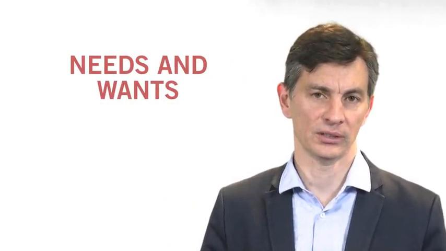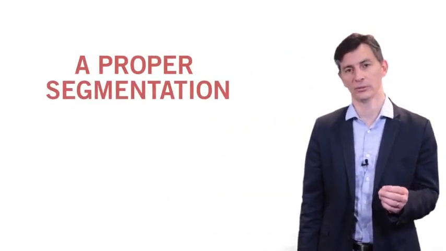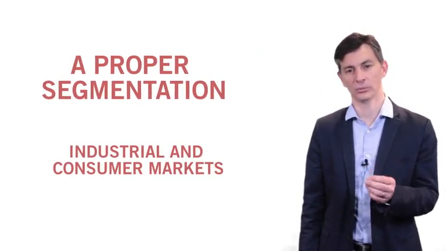As you can see, segmentation is a critical tool to be able to understand customers and segment them properly to have any chance at being able to fulfill their needs or satisfy their wants in a meaningful way and better than some other company. Now, you have the tools to be able to carry out a proper segmentation, either in industrial or in consumer markets.